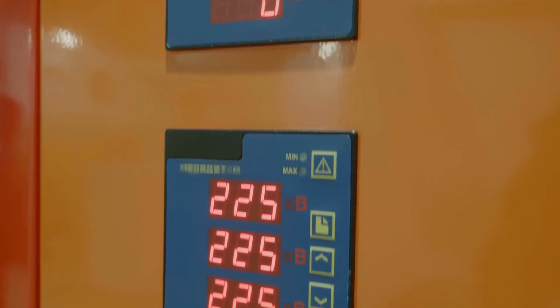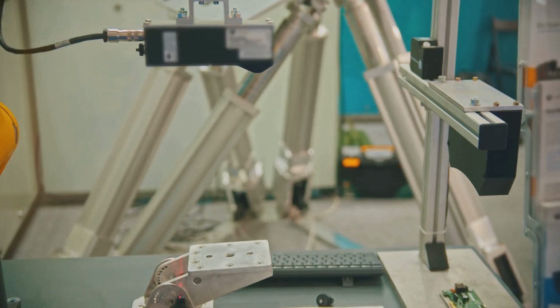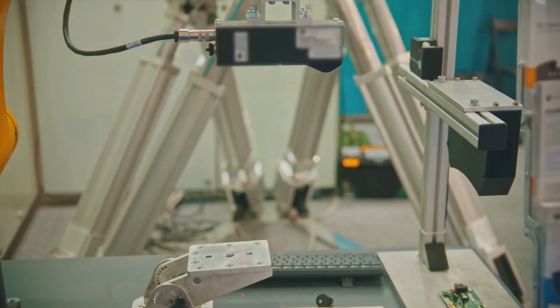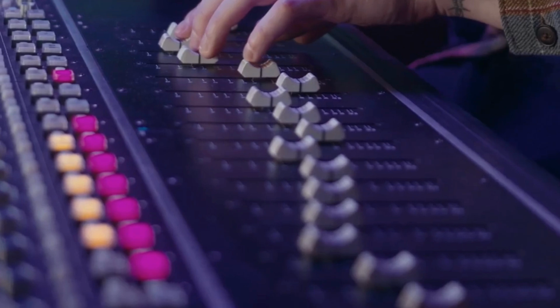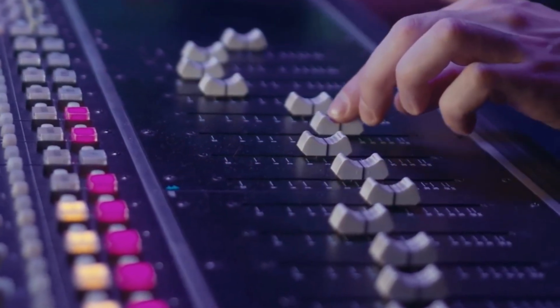In the world of automation, precision is paramount. Whether it's maintaining a steady temperature in an industrial furnace or guiding a robotic arm, accurate control is essential. This is where PID control comes in. PID stands for Proportional Integral Derivative, a widely used control loop feedback mechanism.